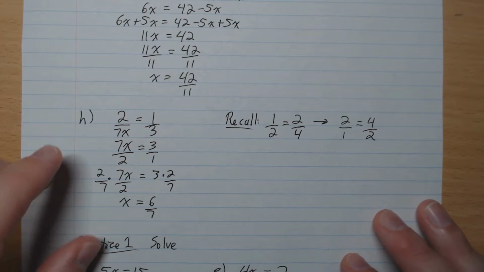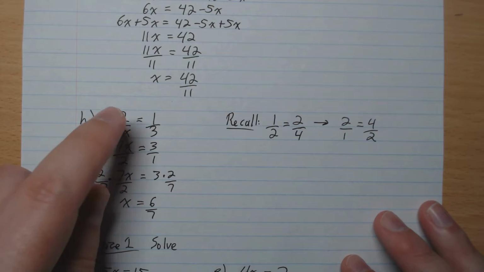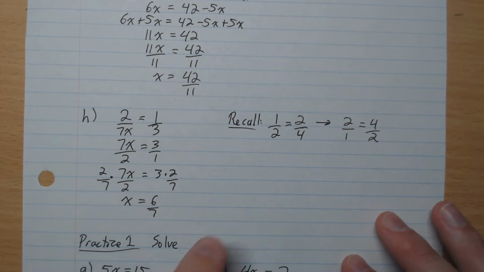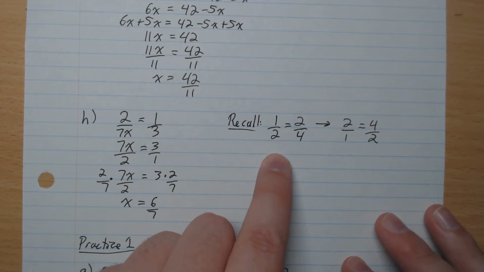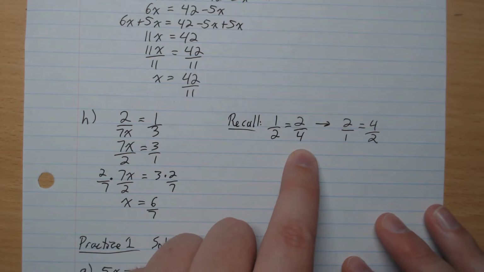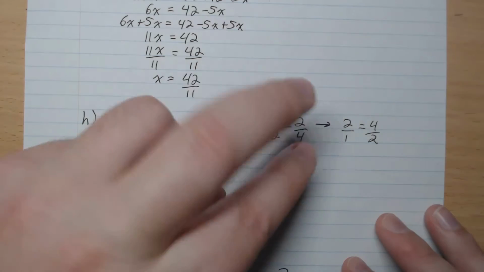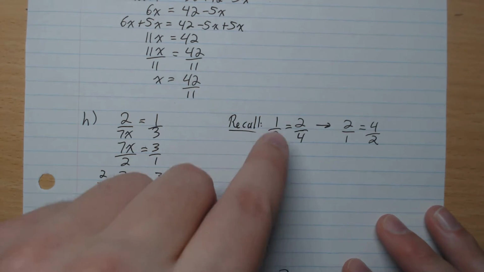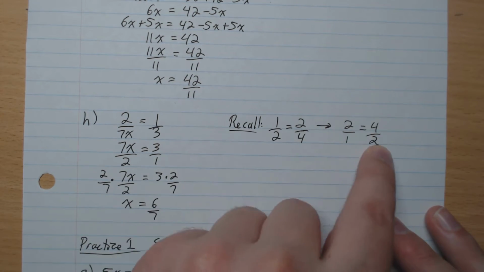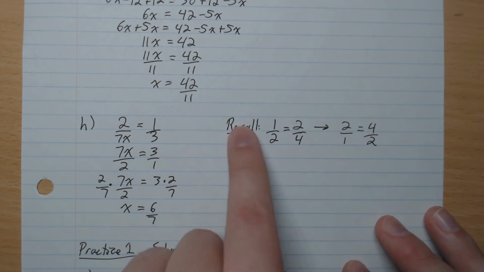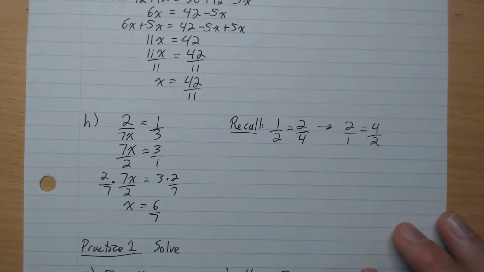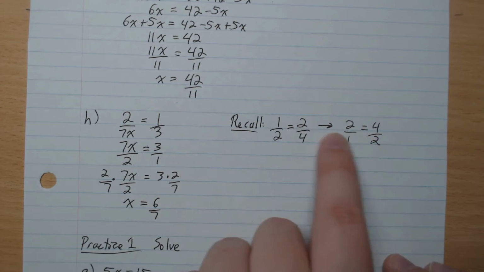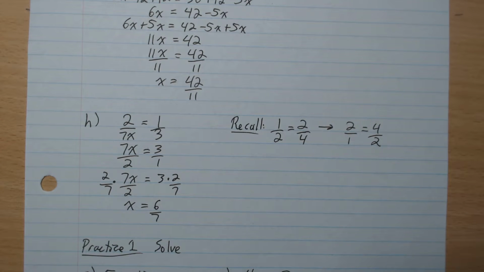Okay, H. 2 divided by 7x equals 1 over 3. And so I'm just going to give you a little recall here. If we have a half equals 2 quarters, we can flip both of them. And so we have 2 over 1 equals 4 over 2. I talk about that in my grade 8 proportions video. You can go watch that video if you have trouble following what just happened.